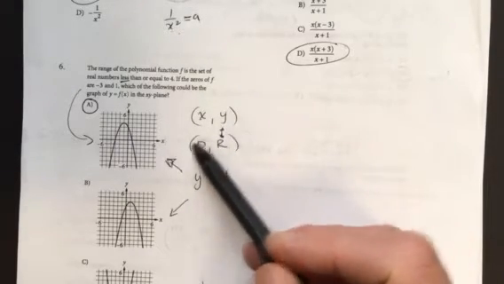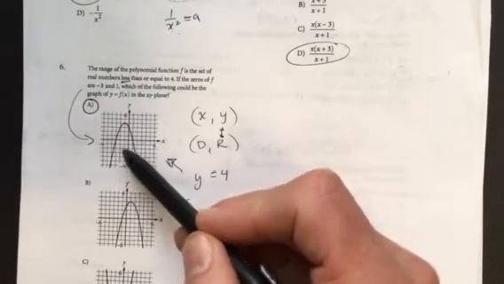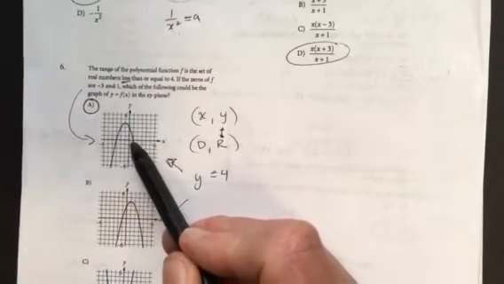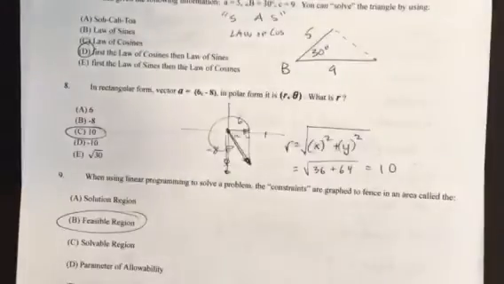This guy, it's all about knowing that the domain is with the x's, the range is about the y values. This one is the only one where the y values are 4 and below, and they go through -3 and +1. -3 and +1, it's got to be A.